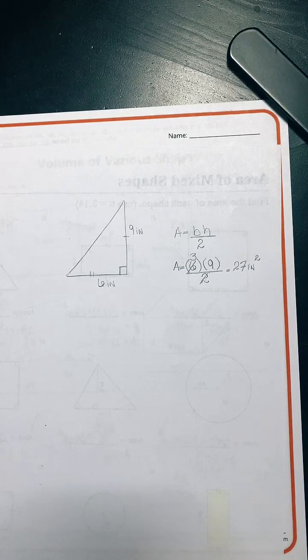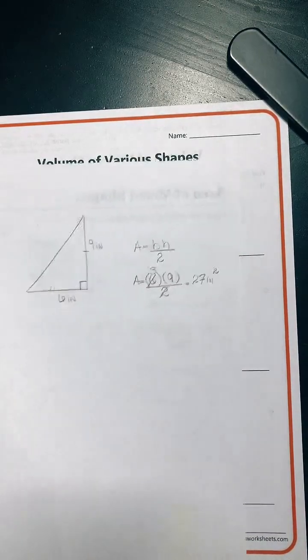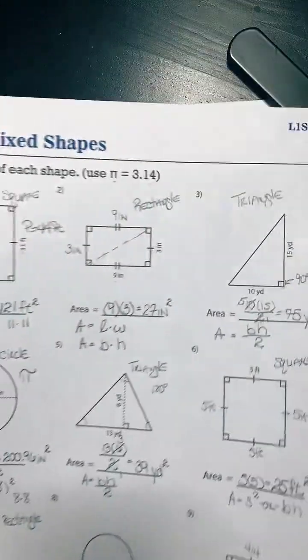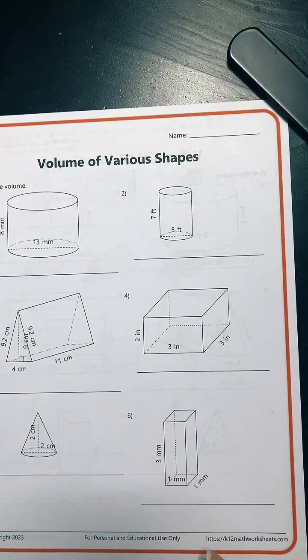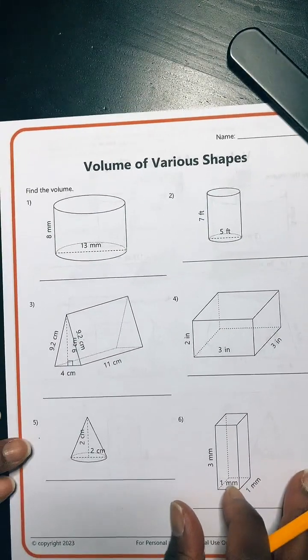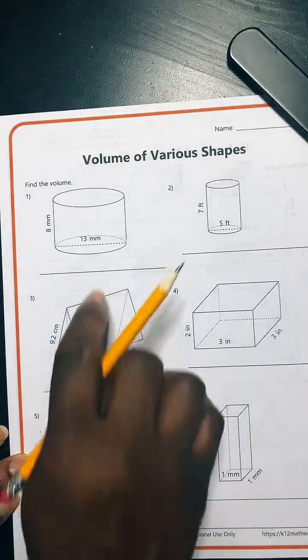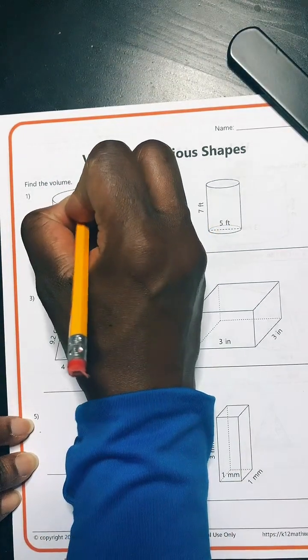Okay, all right. So keep in mind the different areas. Okay? Keep in mind the areas. So now we're going into volume. So the formula for volume, this is called a cylinder.